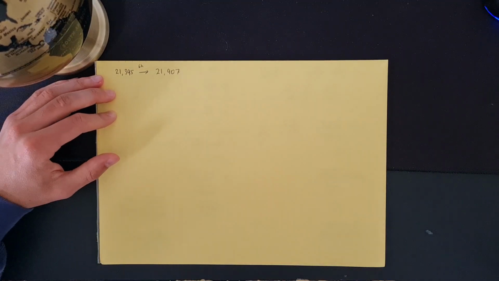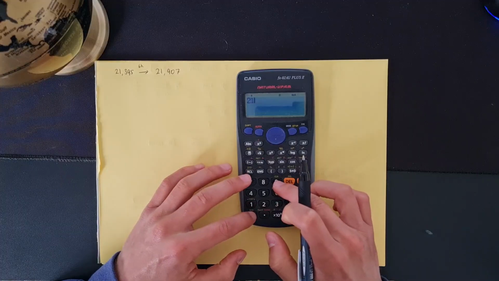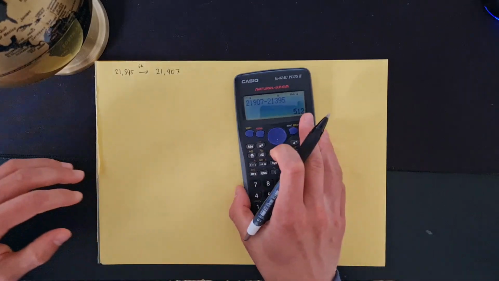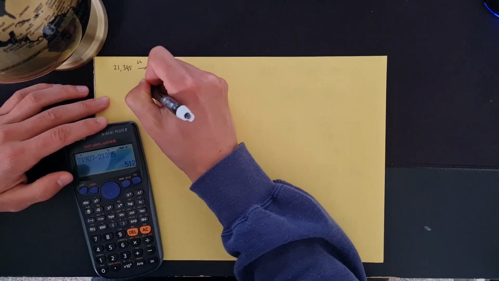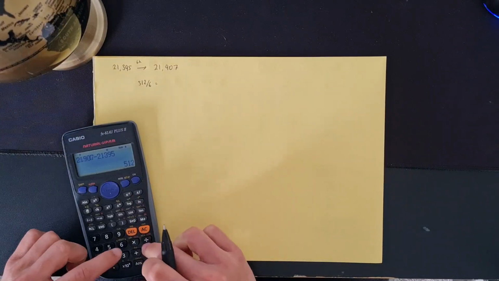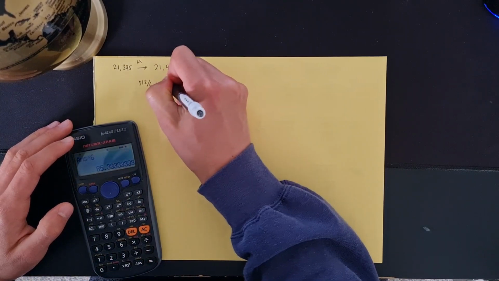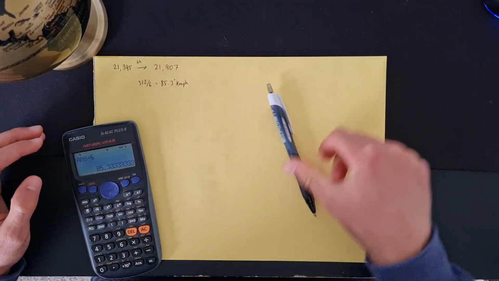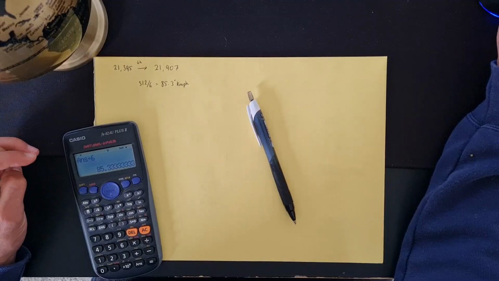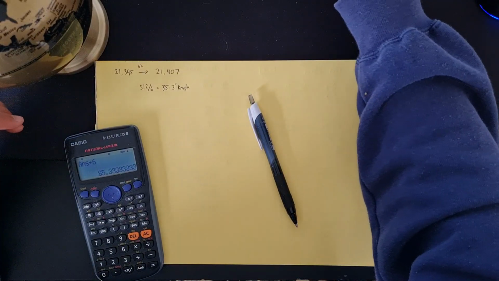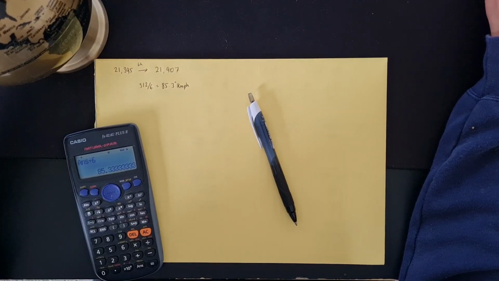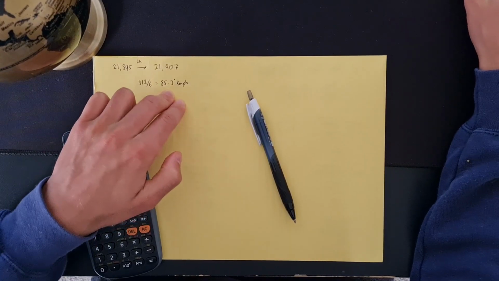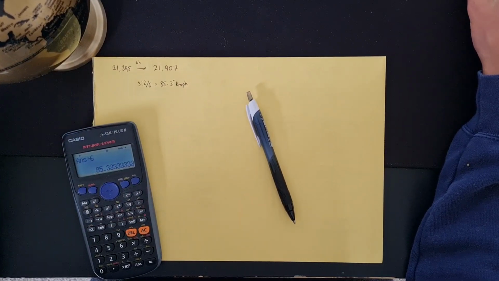So very simply, 21,907 minus 21,395 is 512, divided by 6 hours is 85.3 recurring kilometers per hour. It says give your answer to 1 decimal place, don't include any units, so I'm going to leave it as 85.3 and check if that's correct.